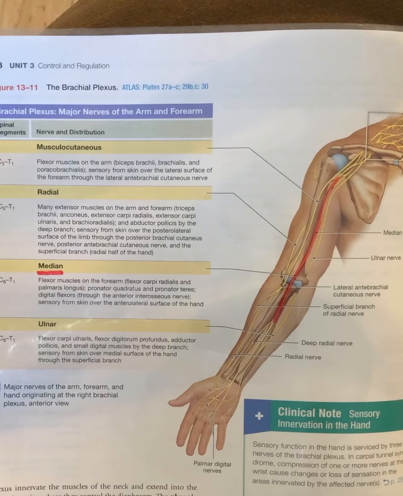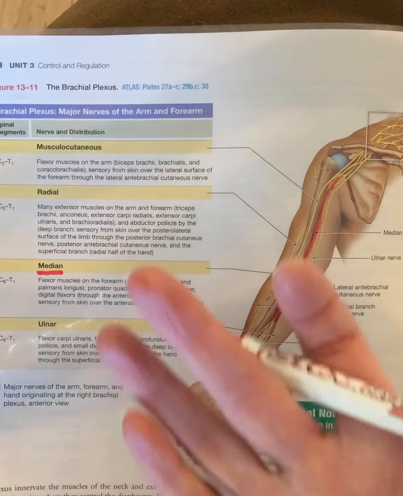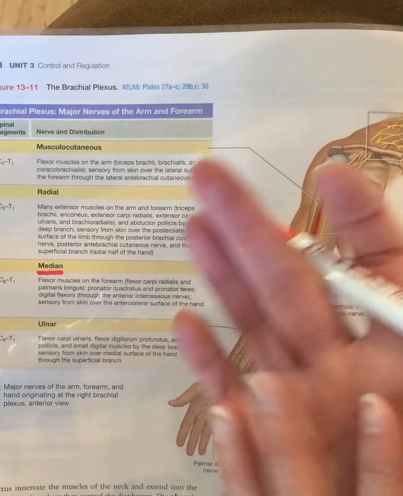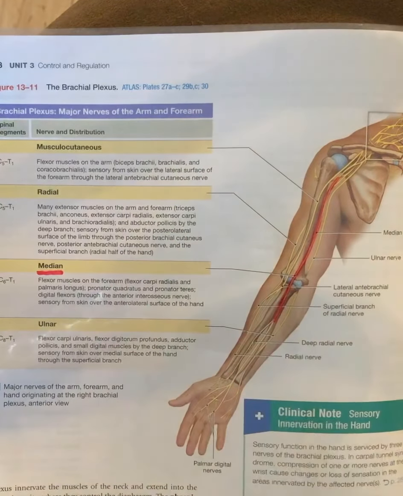I'm not asking you to memorize muscles again. So I'm okay with you doing some consolidating of some of these names so you don't have to list every single muscle if they're all under the category of flexor muscles of the forearm. That's totally fine. And then sensory information from the skin, anterolateral surfaces, right? Kind of thumb side.